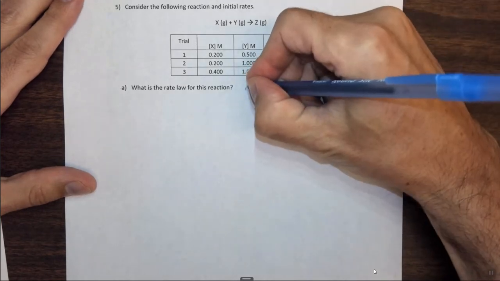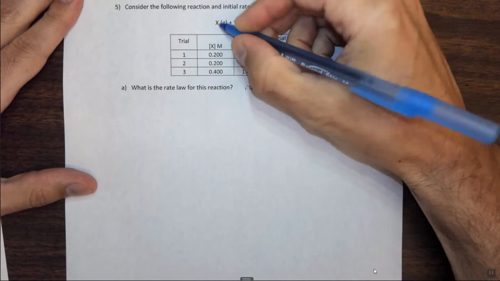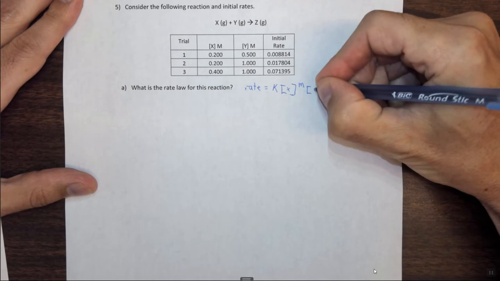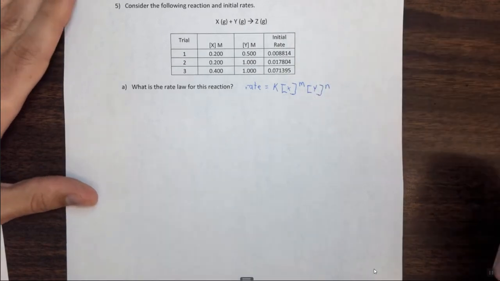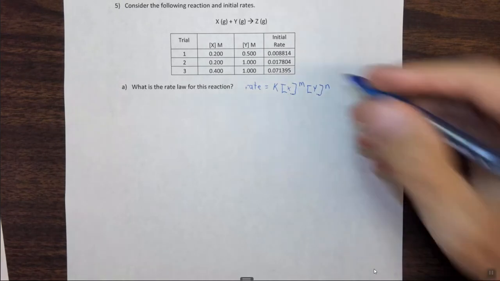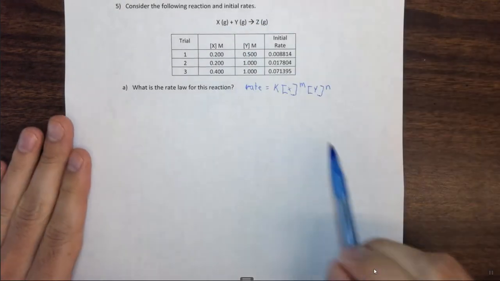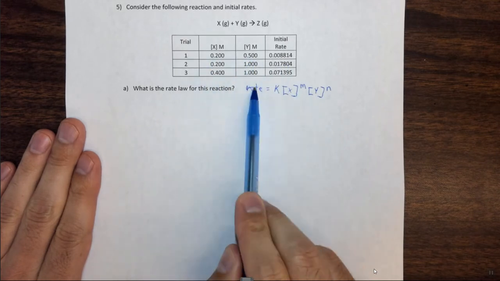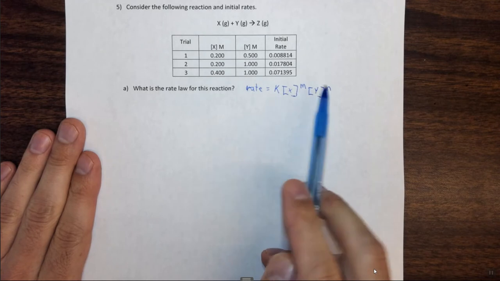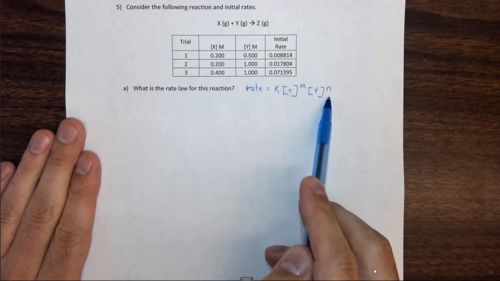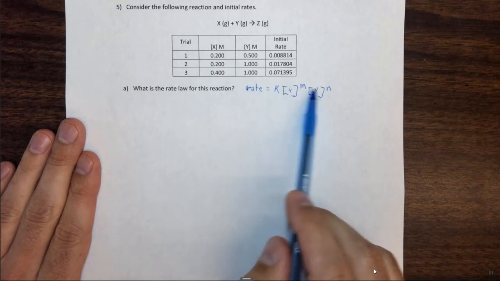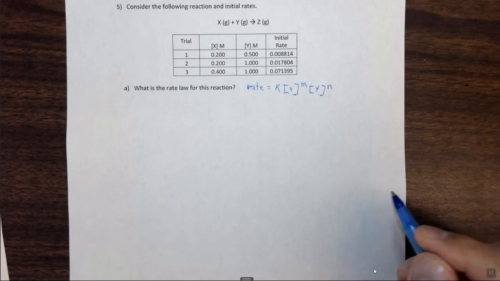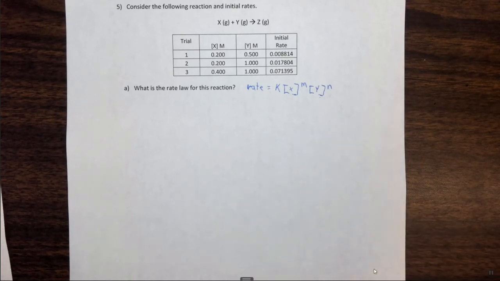The general form is the rate equals K, concentration of the first reactant, X, to the M, times concentration of the second reactant, Y, to the N. If we look at this equation, we notice there are lots of variables. We know the rate, concentration of X and concentration of Y, but we don't know K, M, or N. Well, we can't solve an equation with 3 variables very easily. So what we need to do is do this in a special way.